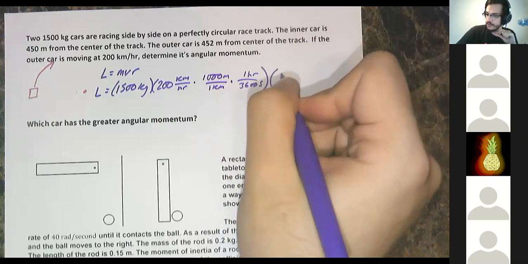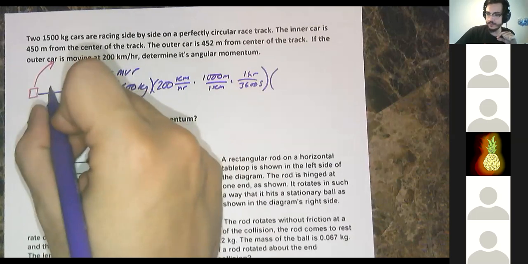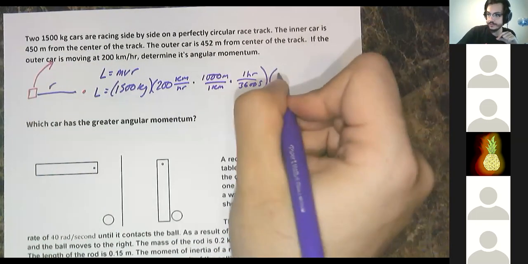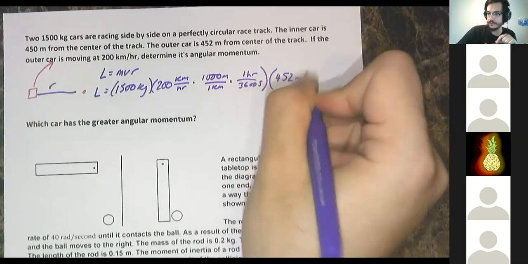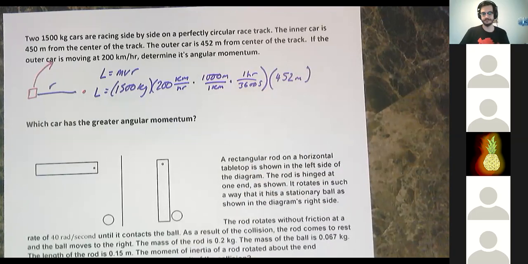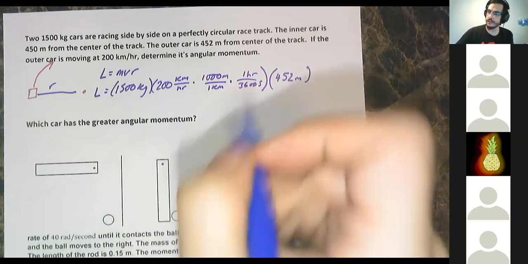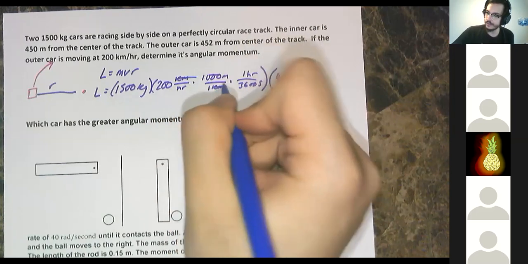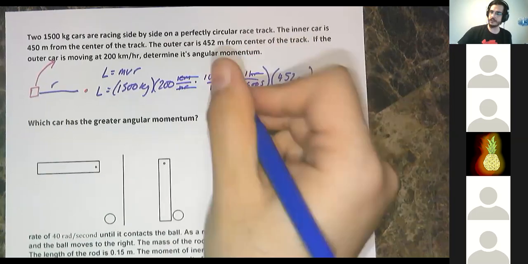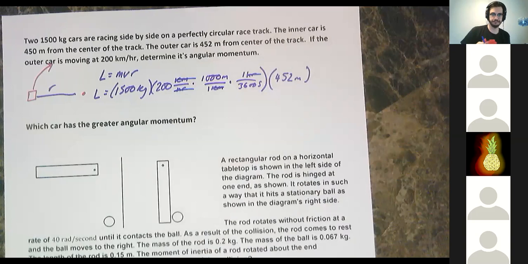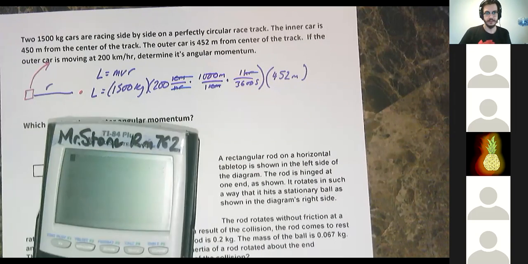And our radius would be the distance to the center of the track, 452 meters. Just to make sure my units come out okay, get rid of like terms, meters per second. Okay, that'd be good. Calculate.